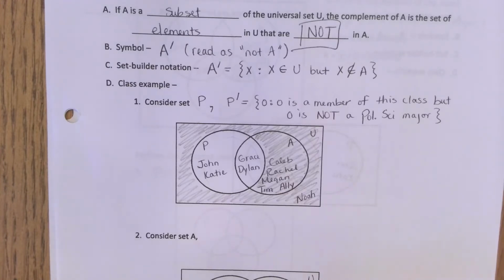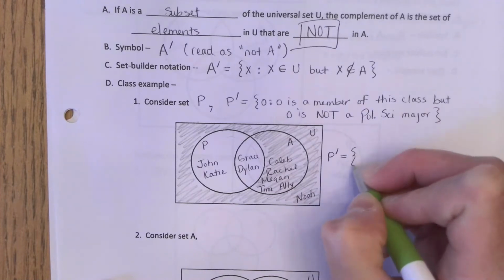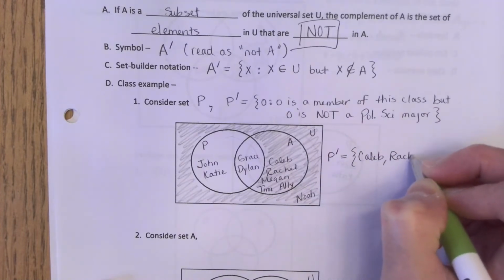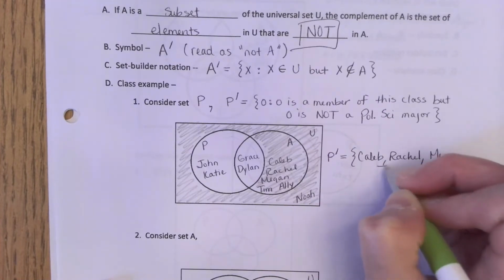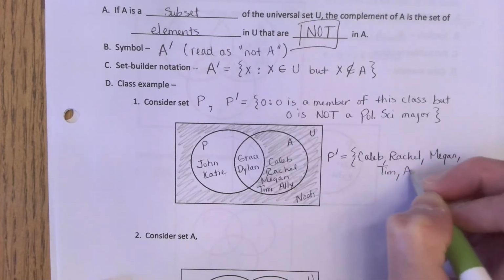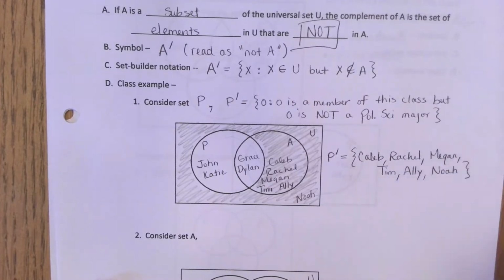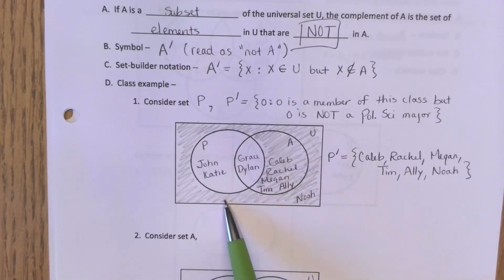And in terms of listing, remember the stuff that's shaded is a part of my list. So P prime then is going to be Caleb, Rachel, Megan, Tim, Allie, and Noah. Those are all the students right through here that are a member of this universal set, but they are not poli-sci majors. So they fit the P prime bill.